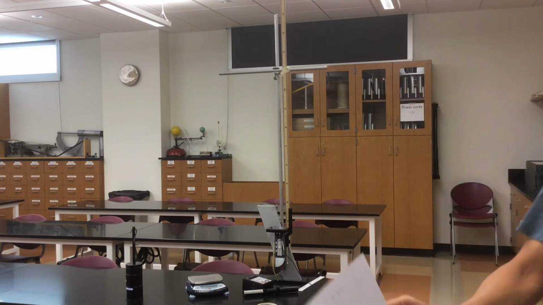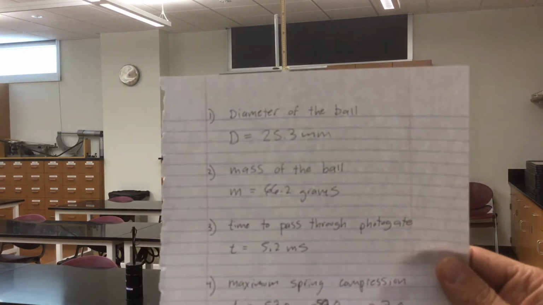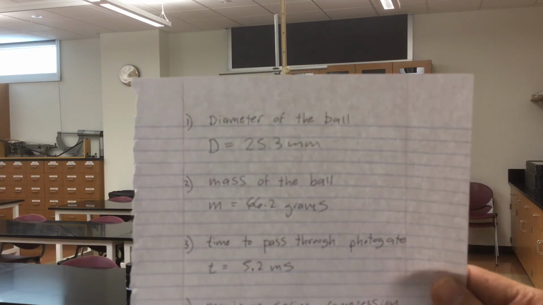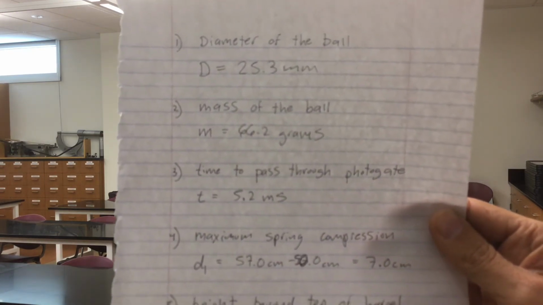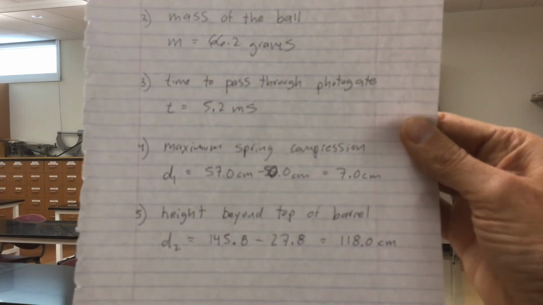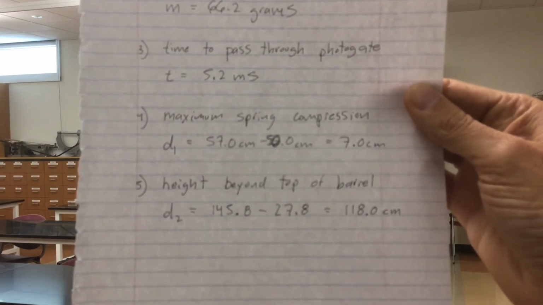So one more time to review, make sure you've written down all the data. Diameter of the ball is 25.3 millimeters. The mass of the ball is 66.2 grams. The time to pass through the photo gates was 5.2 milliseconds. The distance the spring was compressed is 7 centimeters. And then the height beyond the exit point of the barrel is 118 centimeters.